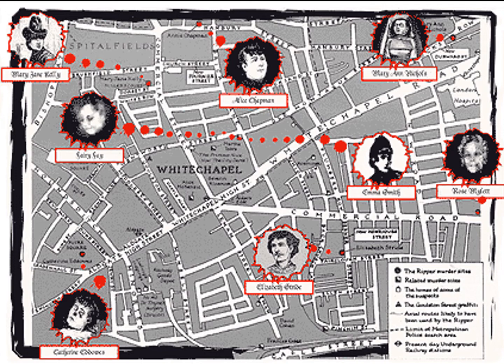So if we fill in the blank bits, and use this to go around the outskirts of it, it's a really wide area, but all of it seems to be centred around Whitechapel in the very middle, which is why it's referred to as the Whitechapel murders in some instances.